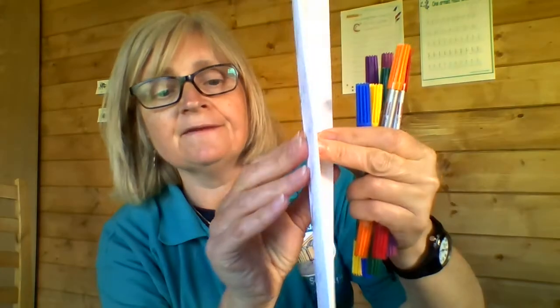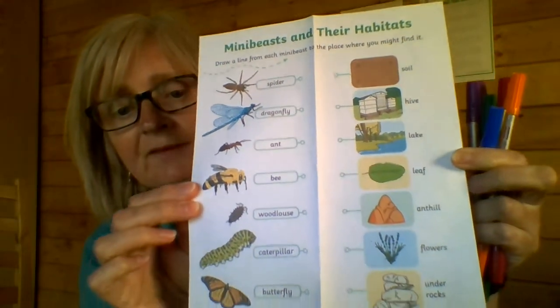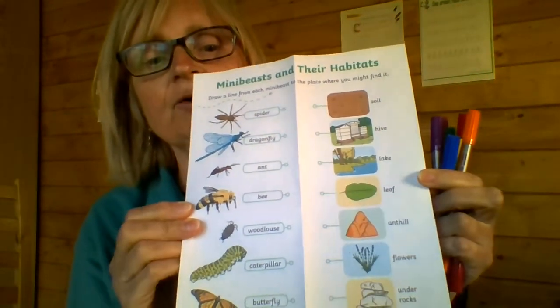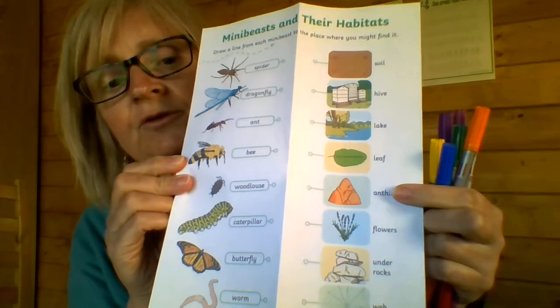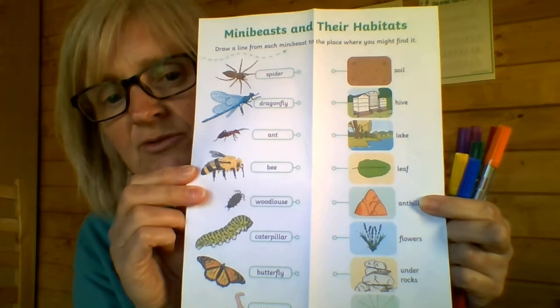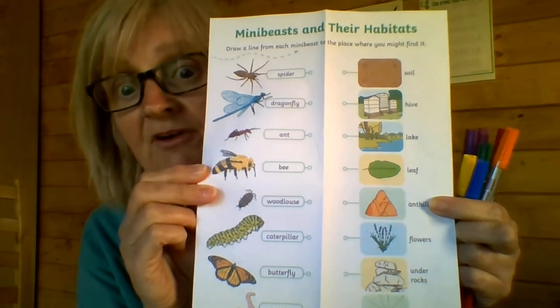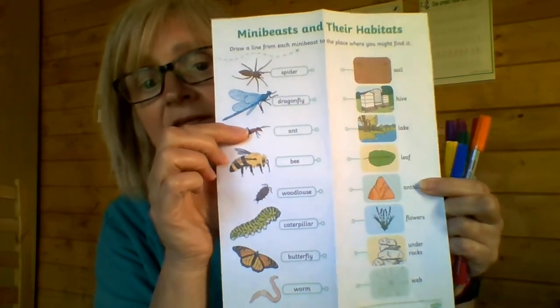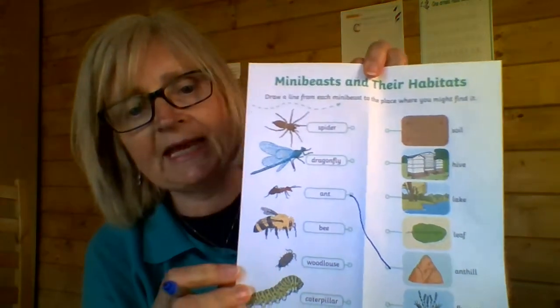And then on this other side of the paper, I've got all of these mini beasts, and we've got to join them up. So let's start with ones that we know. Now, what was this one? Can you remember what it said? It said an anthill, didn't it? Now, who lives in an anthill, do you think? That's right, it's the ants, isn't it? So let's draw a line from the ant to the anthill. So we know the ant lives in the anthill.